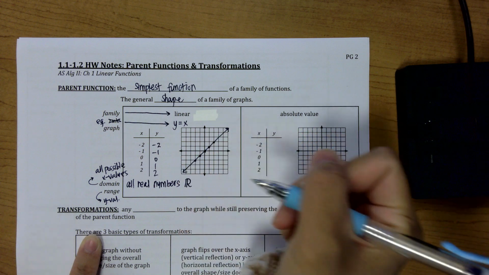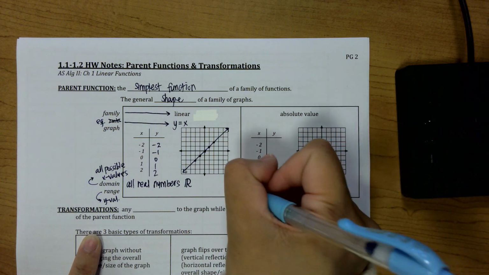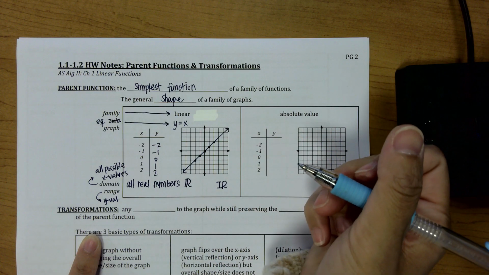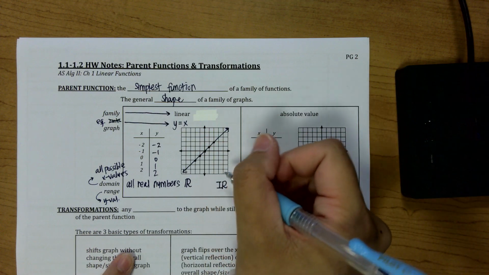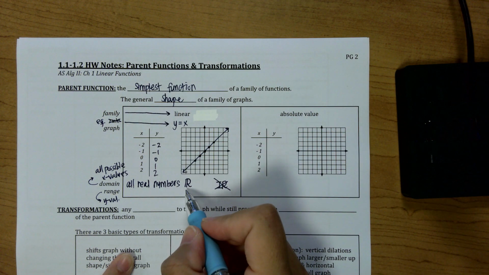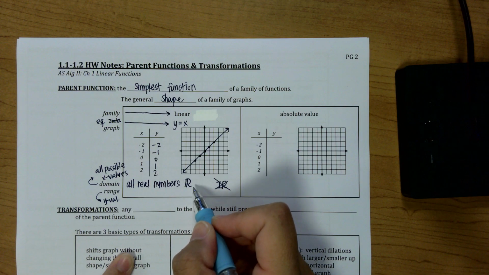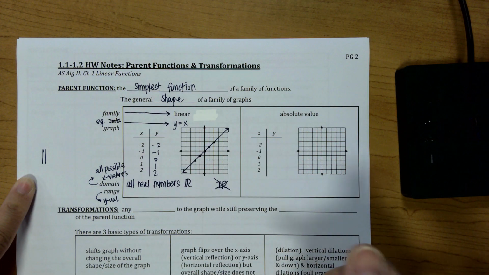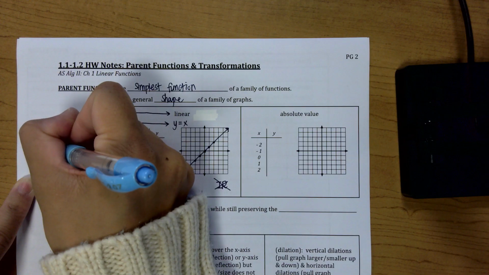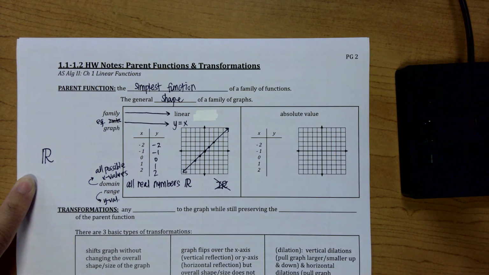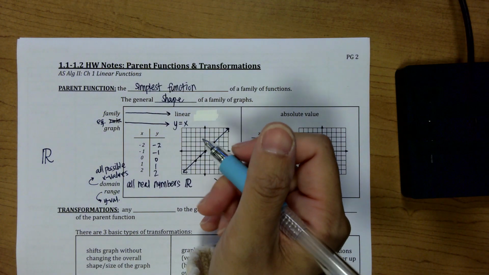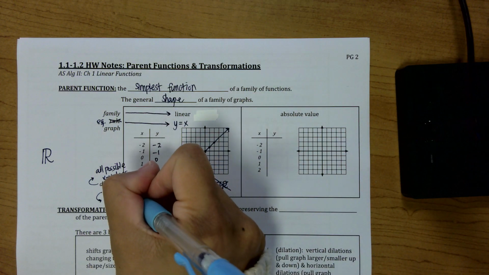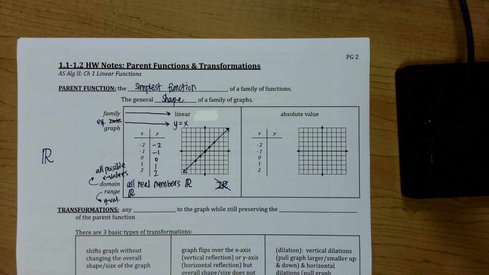Okay, now I want to be really clear. This is not like an IR situation. I will absolutely take points off if you do that. It's not IR. It's an R with a double line. Okay, so I'll do it again on the side here just so you can see it. Ready? 1 line, 2 line, and then connect the R to the first line. Okay. And then y value, since I can plug in any x, I'll get any y, will also be all real numbers.